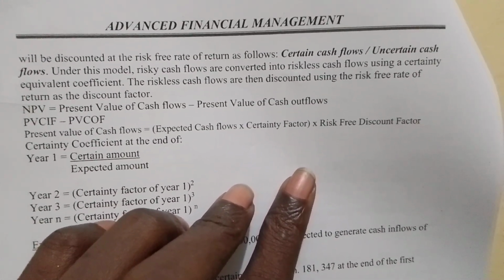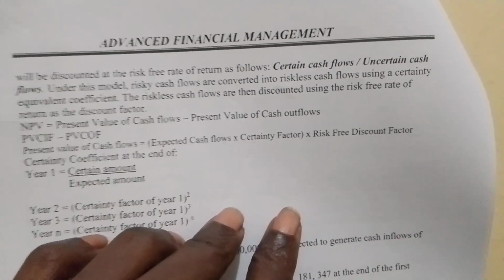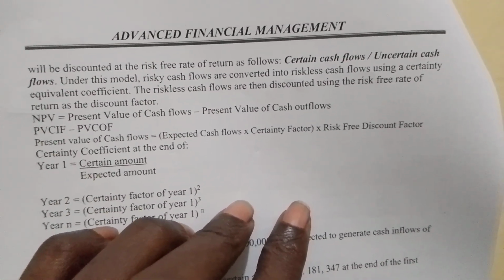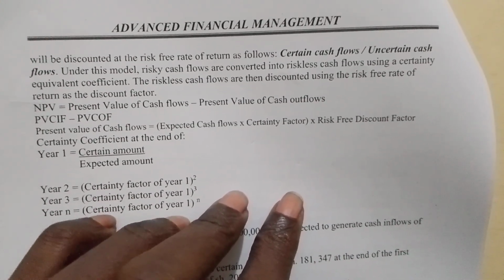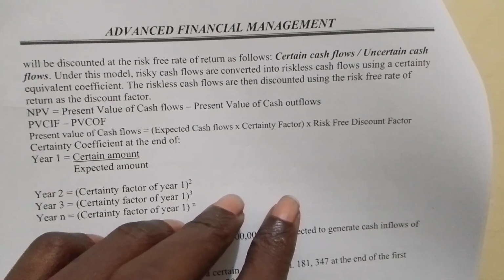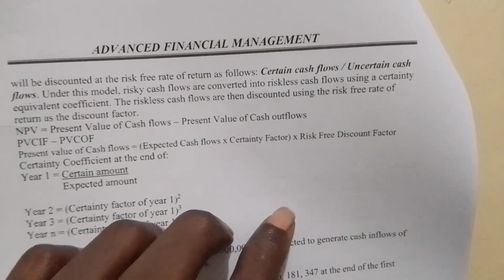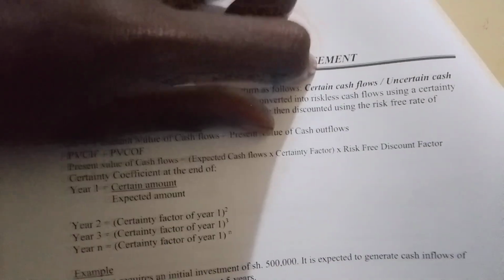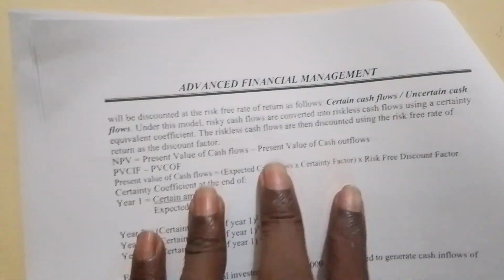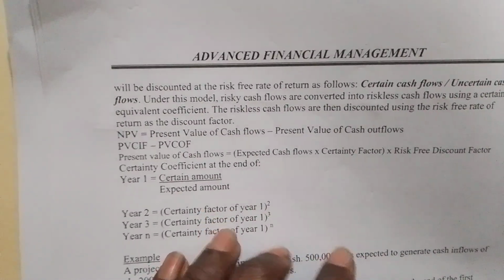Then for year two, you'll be taking the certainty factor of year one, then you raise it by 2. 2 is n, the second year. Then you go to the third year, certainty factor of year 1 raised to 3. All the way, if it is year 4, you'll be taking the certainty factor of year 1 raised to 4.